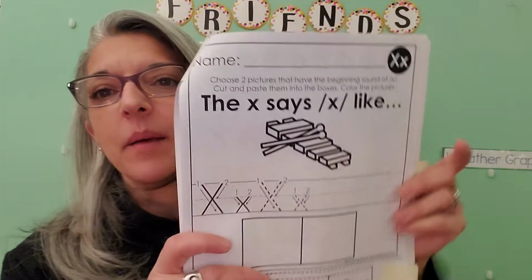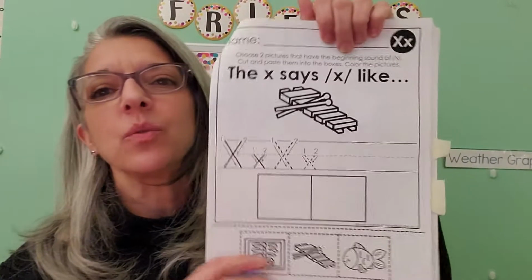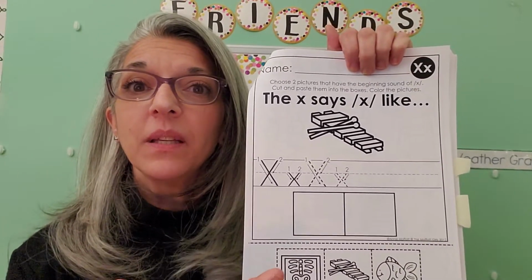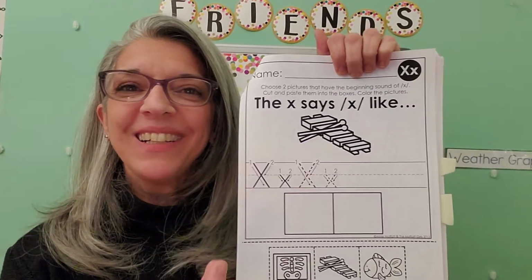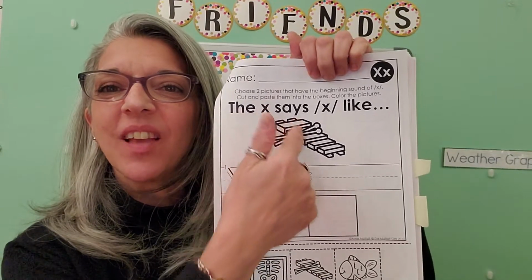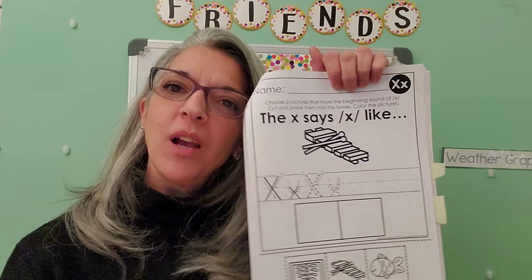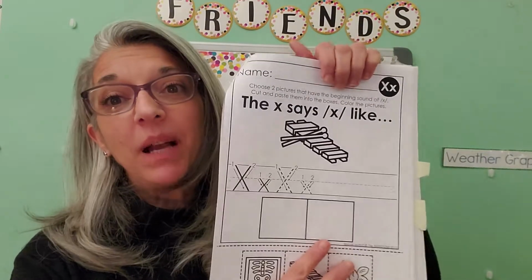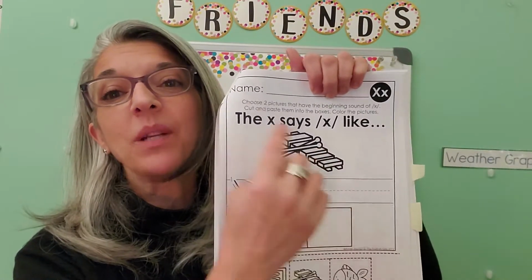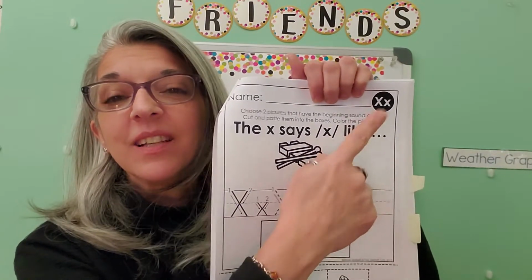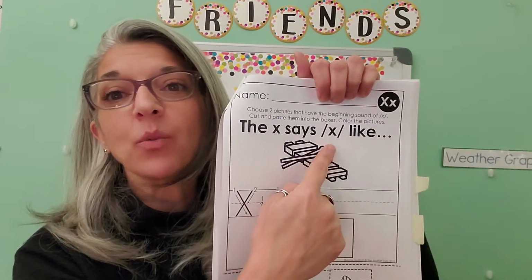Your second must-do activity is the X says X. Now this one, I'm telling you, I don't love this page. We couldn't find any good ending X pages, so we are going to just use this. But this is a good learning moment for you anyway, because it says the X says X, like xylophone, which has a Z beginning. But when you spell the word xylophone, it does begin with X. So it begins with the letter X, but not the sound X.